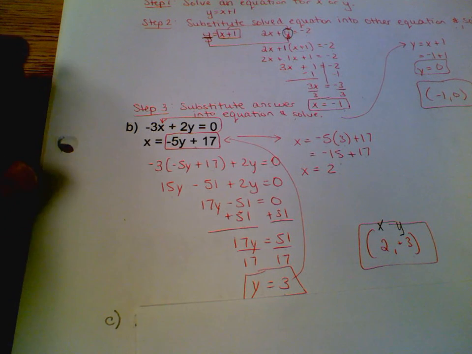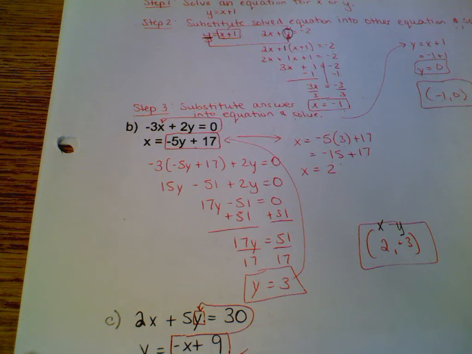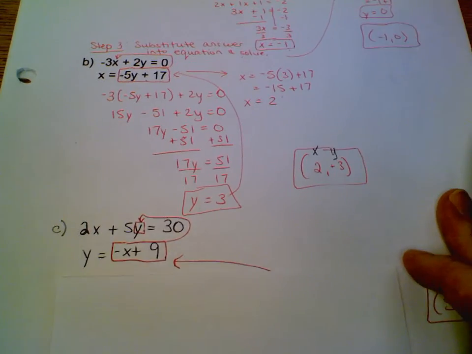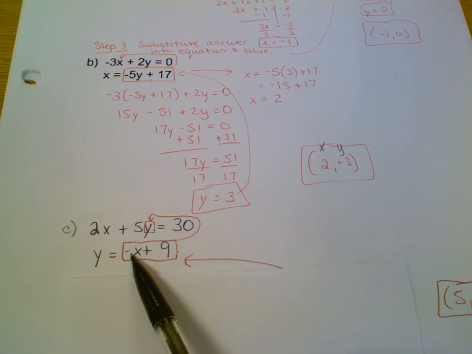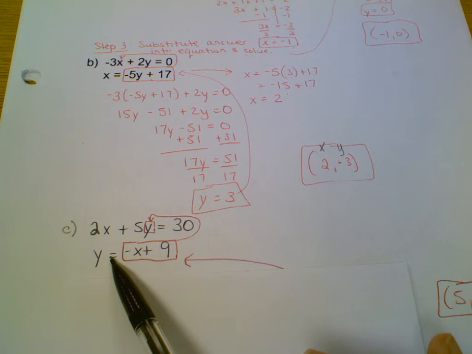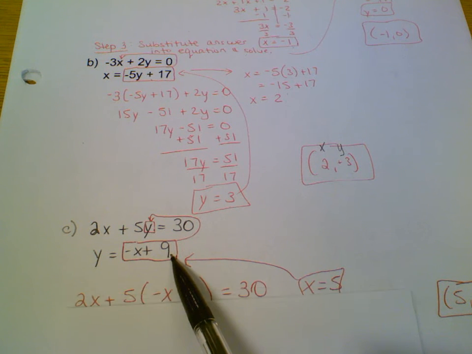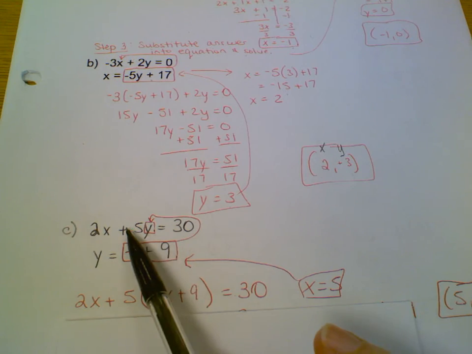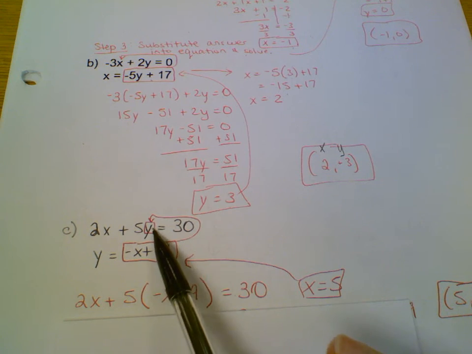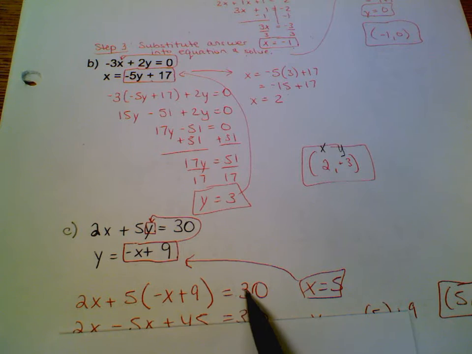Okay, you're going to pause the video and try the last one. On this last system, I'm looking for a solved equation. That is this bottom one. So I put my box around the -x plus 9. Now I'm going to substitute this -x plus 9 into the y spot since it says y equals. I'm taking out this y and replacing it with this new stuff. So my new equation is 2x plus 5, and then my y came out and replaced it with -x plus 9, and then equals 30.